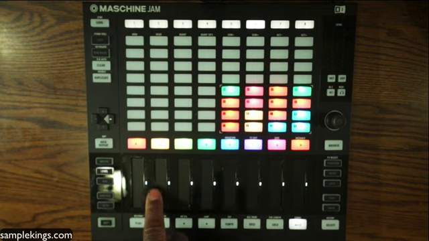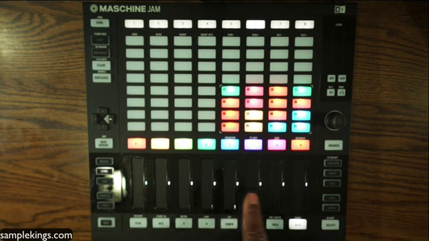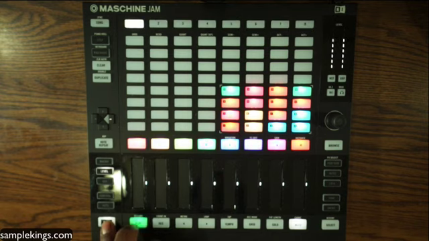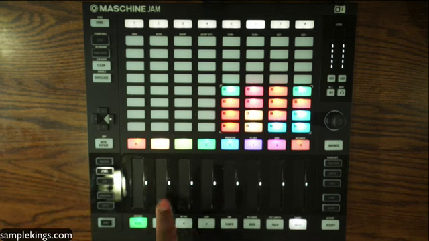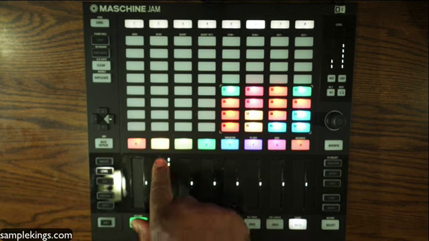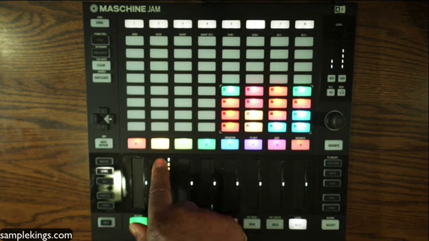You'll see now the white dot, the light in the middle, and we can pan the instrument. So let's go to play, start. Matter of fact, let's solo something. That's the shaker. And now we're just panning it from left to right.